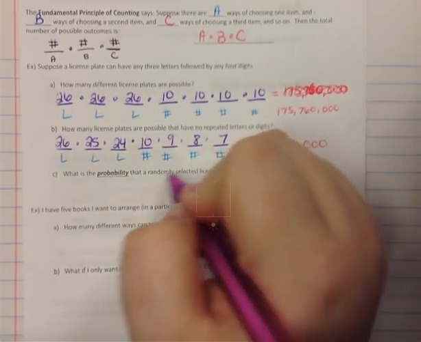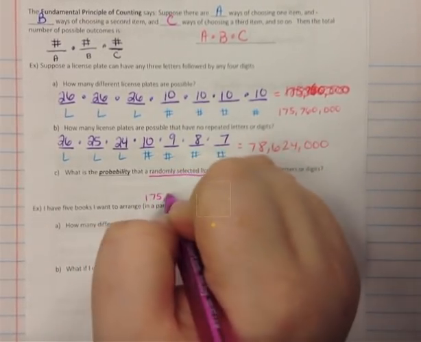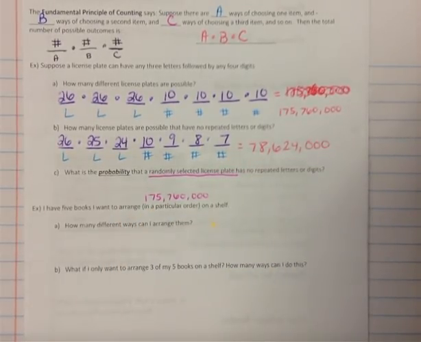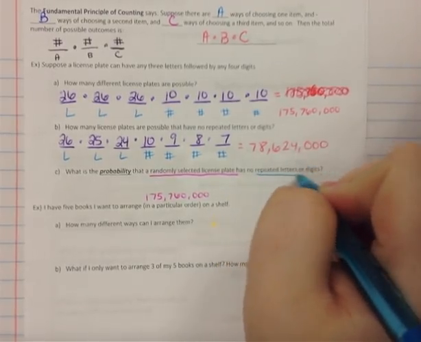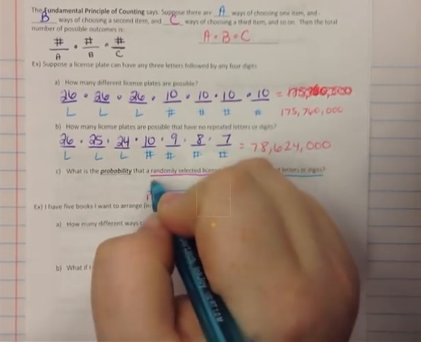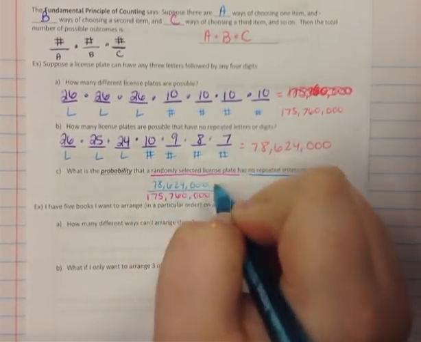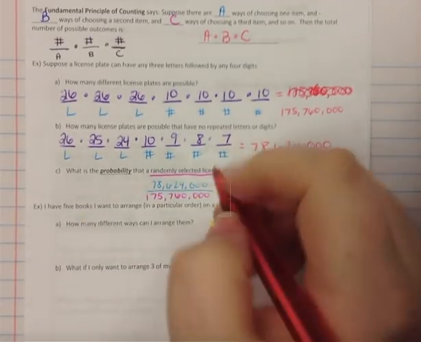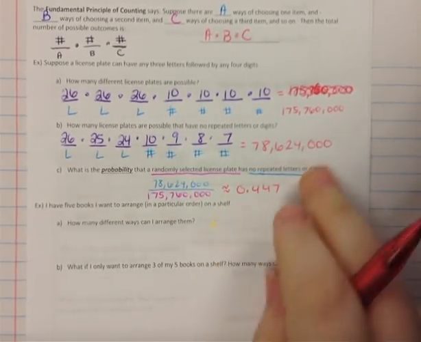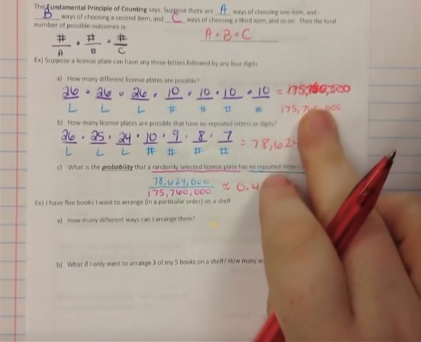So a randomly selected license plate. That's that 175,760,000 license plates. And our numerator comes from the ones that have no repeated letters or digits, which is that 78,624,000 license plates. So to 3 significant figures, we would round that to 0.447. That's the probability of us getting one of the non-repeating letters or digits out of all of the license plates possible.